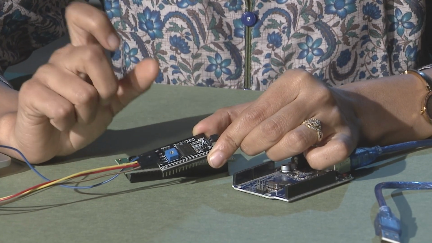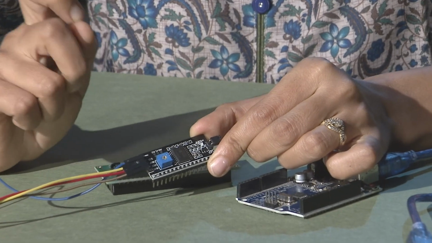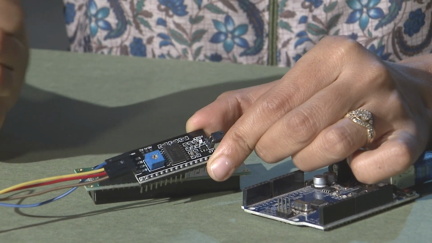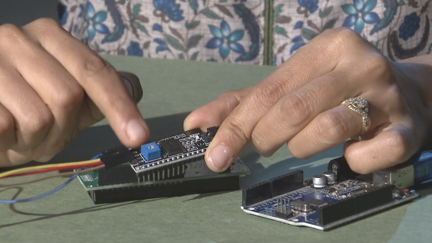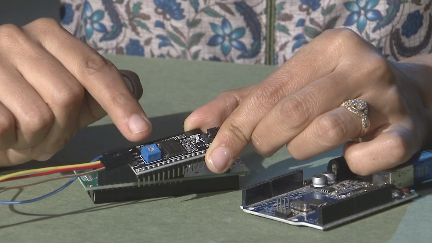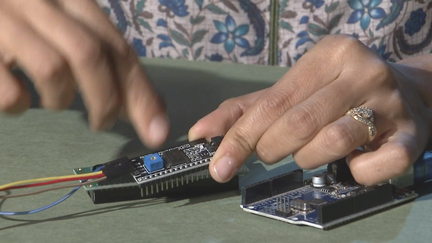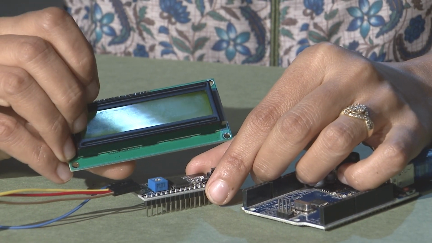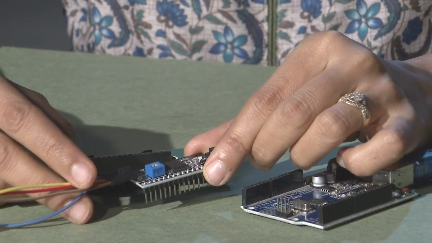It means the one contrast control register that you otherwise had to connect separately with this LCD board, now you can use that directly on this chip, and you can adjust this particular potentiometer to enhance the contrast on this LCD board. So, now let us make connections.